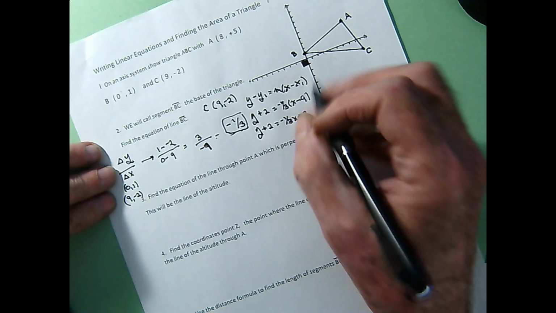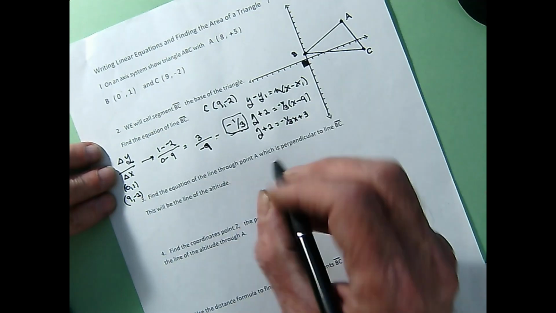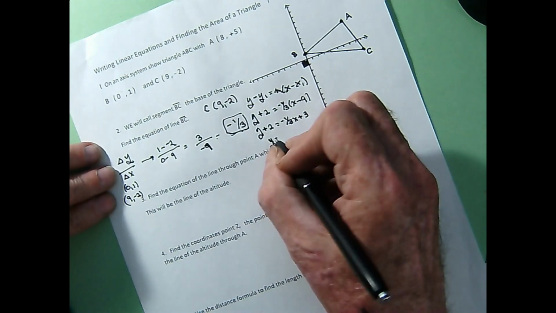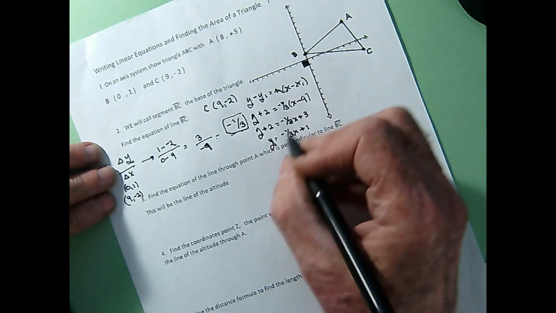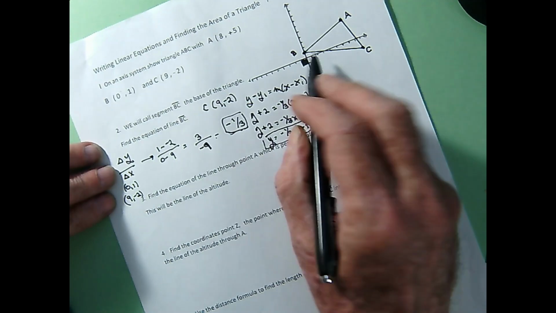Now, we got to isolate this y guy on the left-hand side, so we're going to subtract 2 from both sides. Get y by itself. Y will equal -1/3 x plus 1. And I'm satisfied that is the equation of that line, BC.